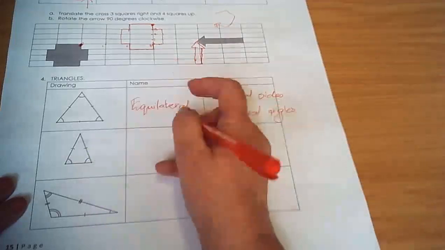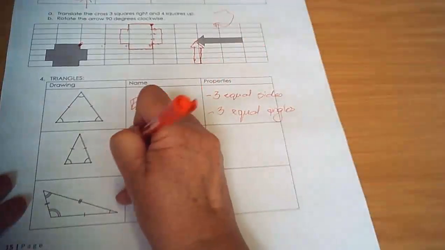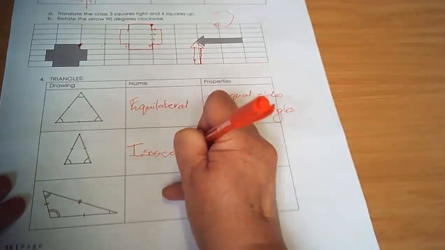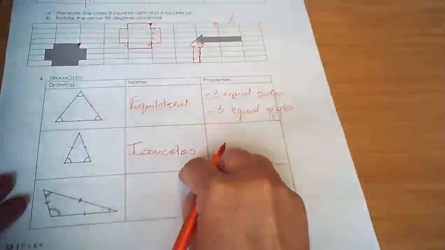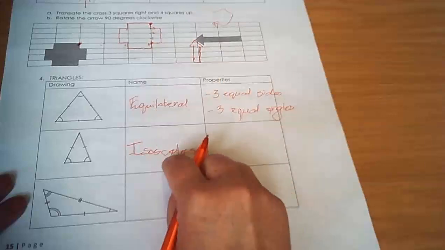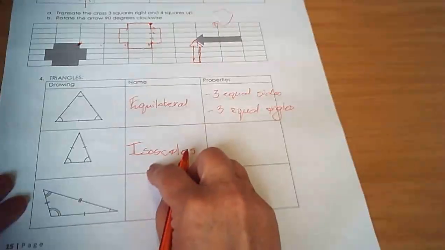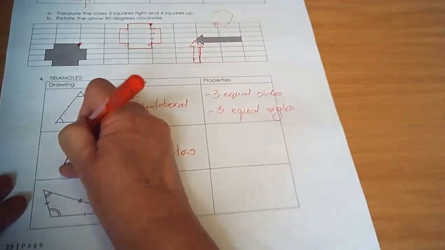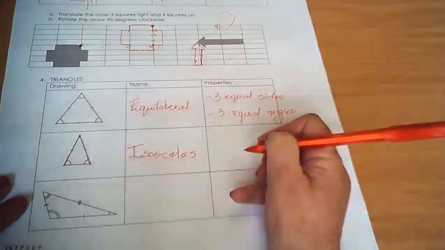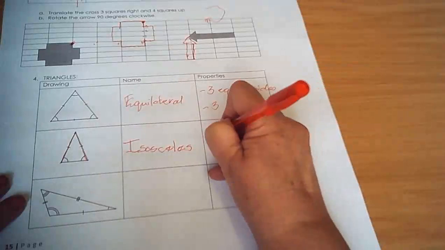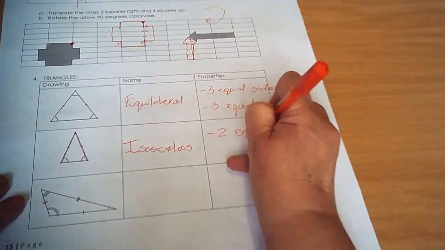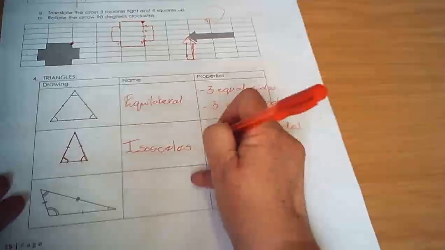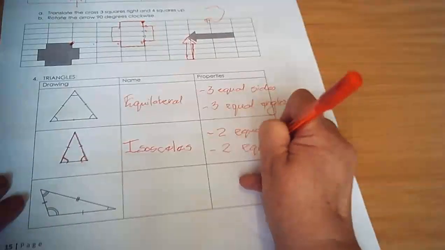Now, for an isosceles, I-S-O-S-C-E-L-E-S. Okay, learn the spelling. Guys, isosceles triangles, isos means legs in Greek. So we know that there are 2 equal legs. Okay, so because of that, we can say it's got 2 equal sides and 2 equal angles.